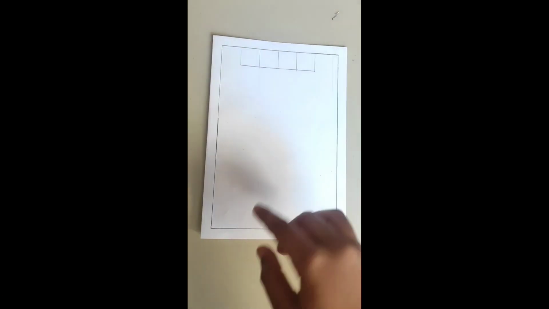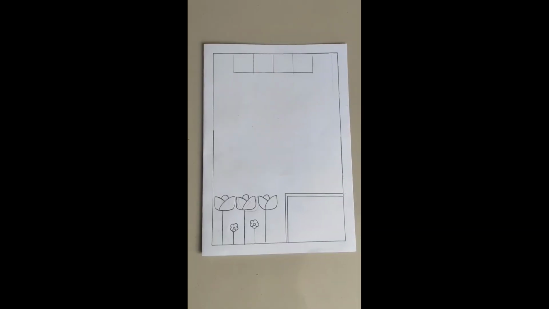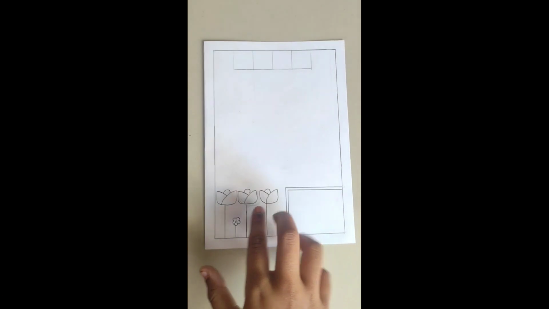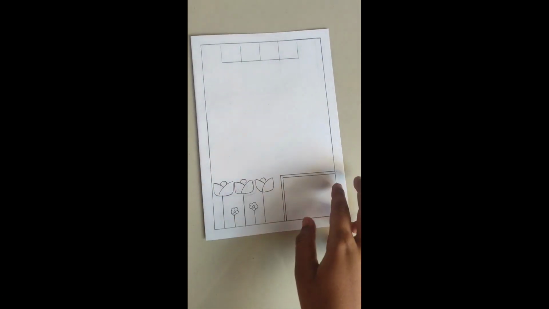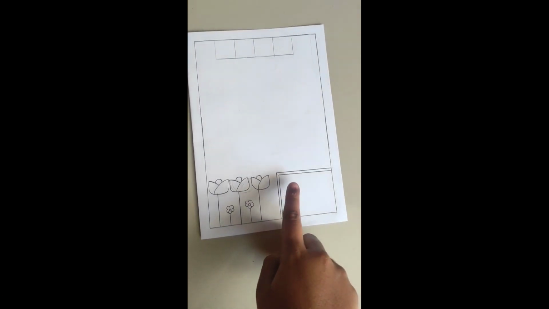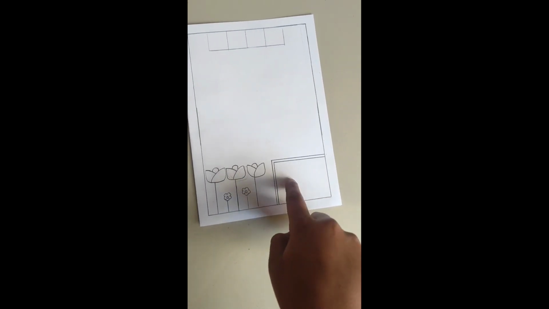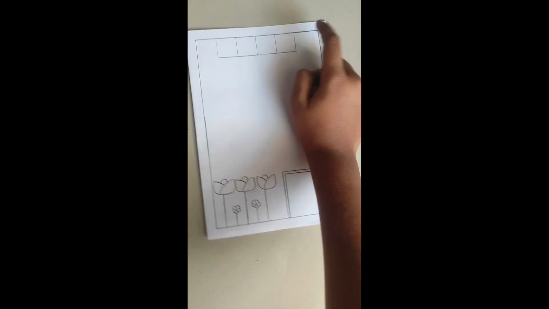I will write it. Before writing, I'll put these drawings and I will show you. So like this, and here I do the flowers. Here I'm going to write my name, submitted from and to, on the section and class. Here I will draw some shapes. Okay, we will see it. So on one side I drew all the basic shapes.